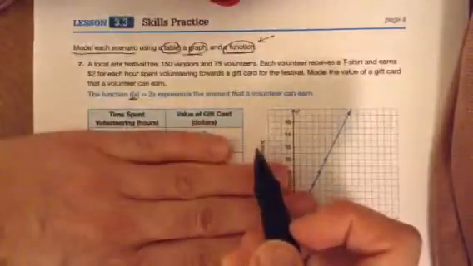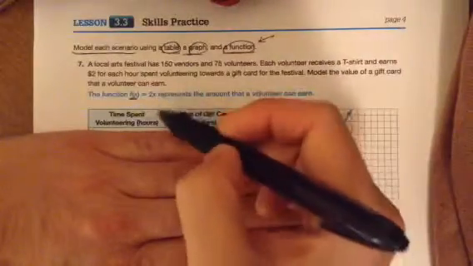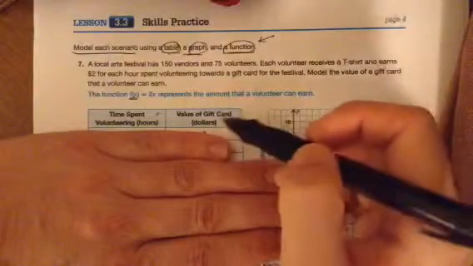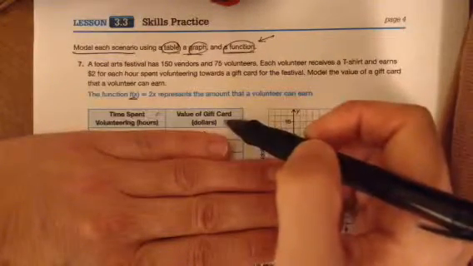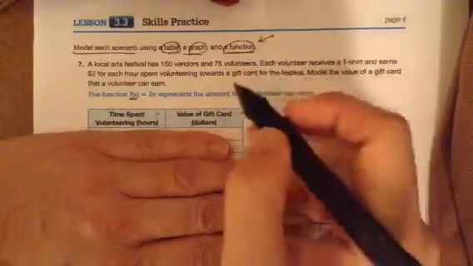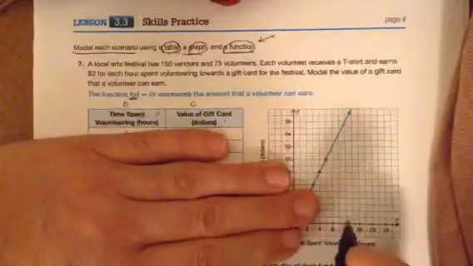So let's say you didn't see those values. They're telling you that our input is going to be the time spent volunteering, and then the value of the gift card is the output. So if I spent 0 hours volunteering, I'm going to get 0 on that gift card, right? So they don't even have that value there, but I'm going to write 0, 0 here for my table.